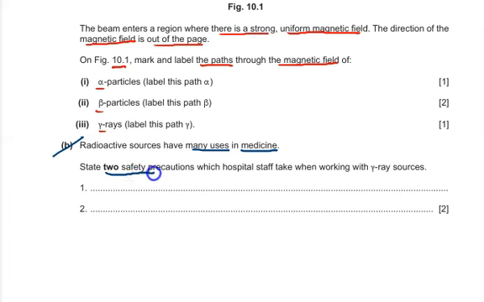Okay, now the last one. Radioactive sources have many uses in medicine. State 2 safety precautions which hospital staff take when working with an X-ray source. So one you can say is limit the exposure time.